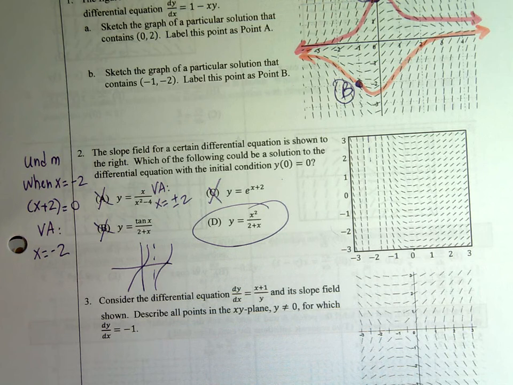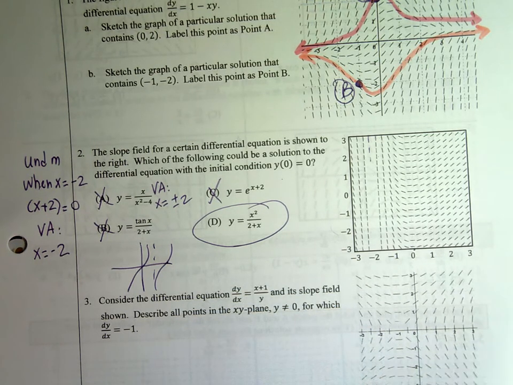So it's a lot of process of elimination in the midst of these, and that's how you're best going to answer it. There's not really a whole lot else to say.